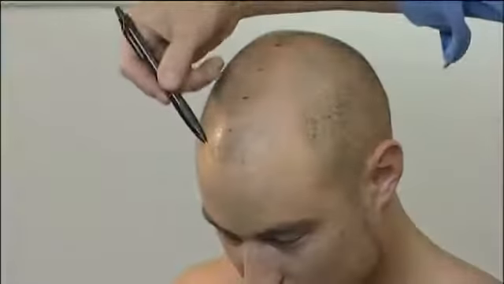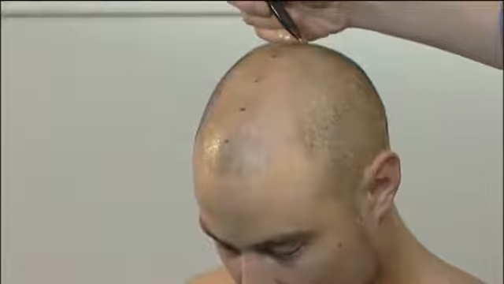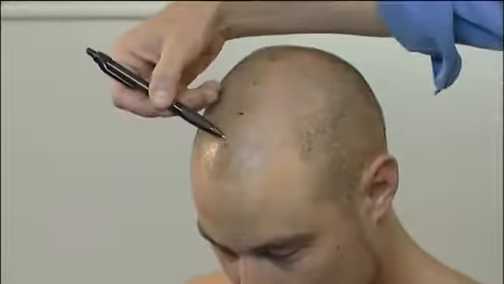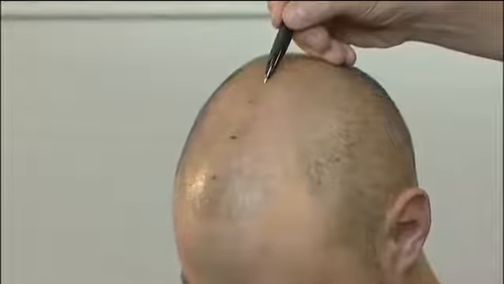Do21 is located on the midline, 3.5 cun posterior to the anterior hairline and 1.5 cun anterior to Do20. 1, 2, 3, 4, 5 cun for Do20. 1, 2, 3 and a half for Do21.